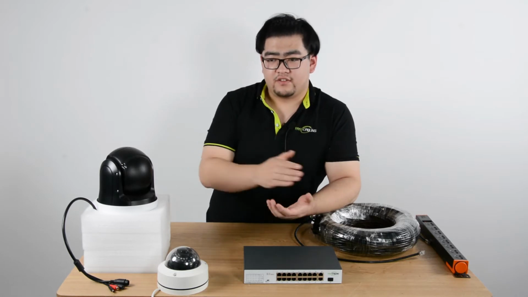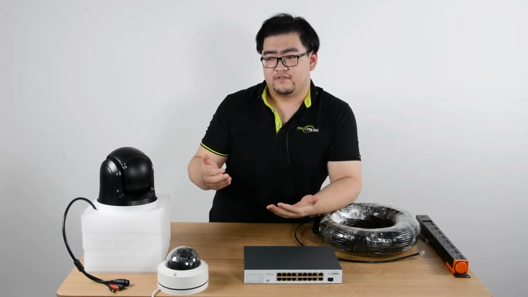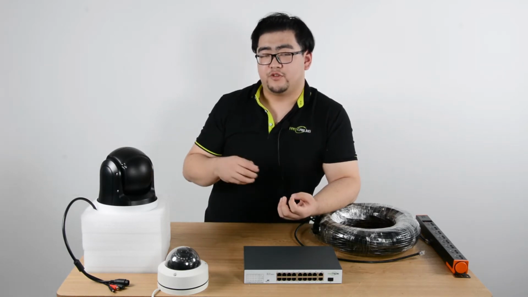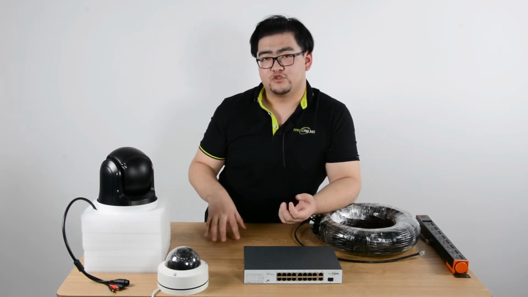It's really convenient. When we want to add a device in our house, we can just simply connect it and we don't need to worry about whether there's an AC outlet around the device. It's really convenient.